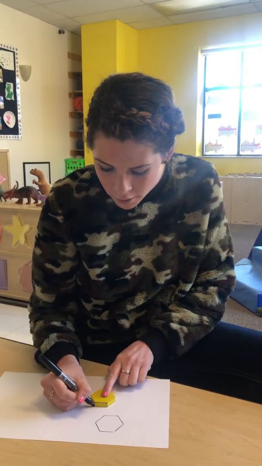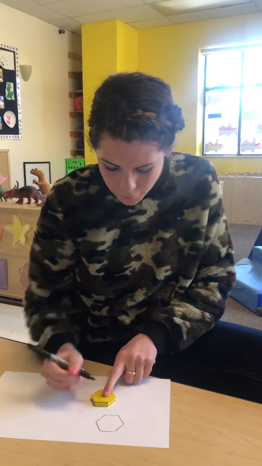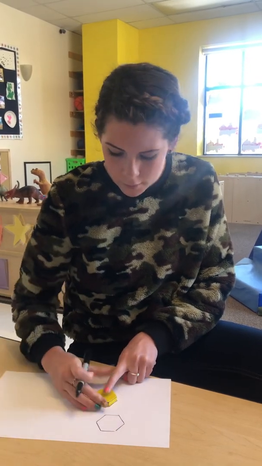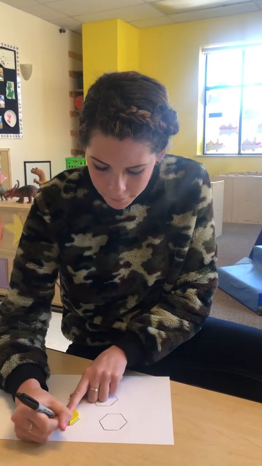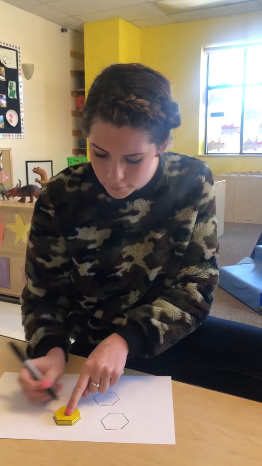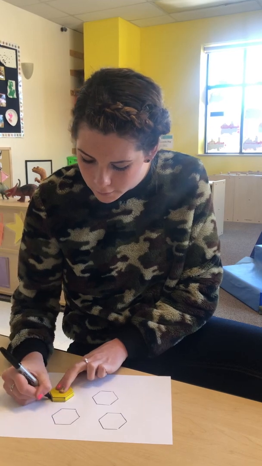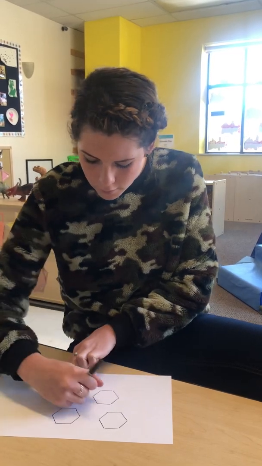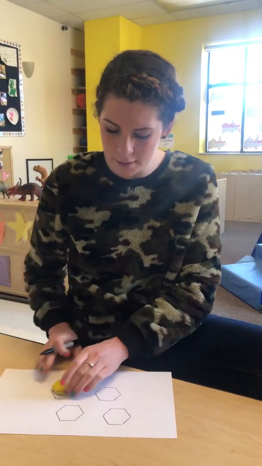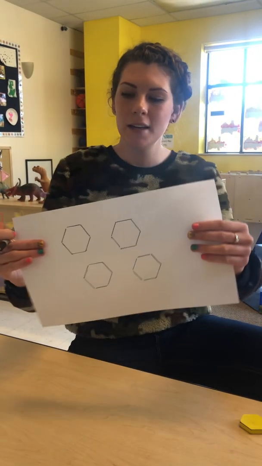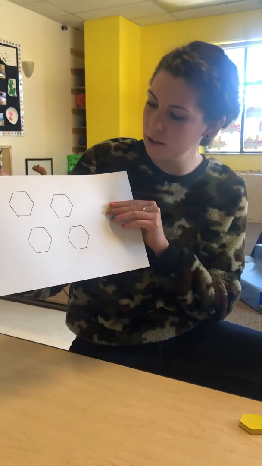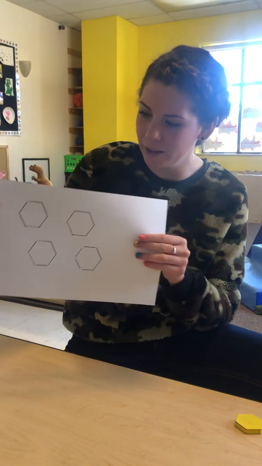So 1, 2, 3, 4. All right, just to give you guys an idea of what it should look like right now. See, I have 4 hexagons. Looks a little bit like a honeycomb where a bee lives.